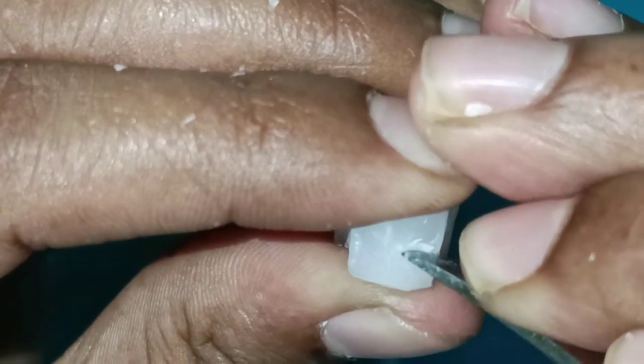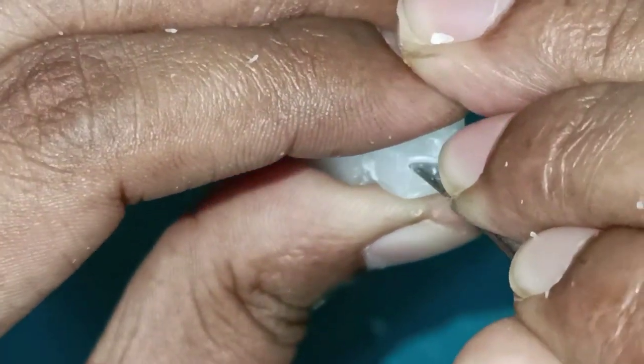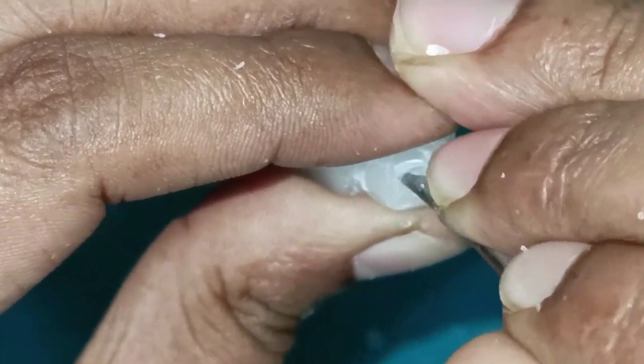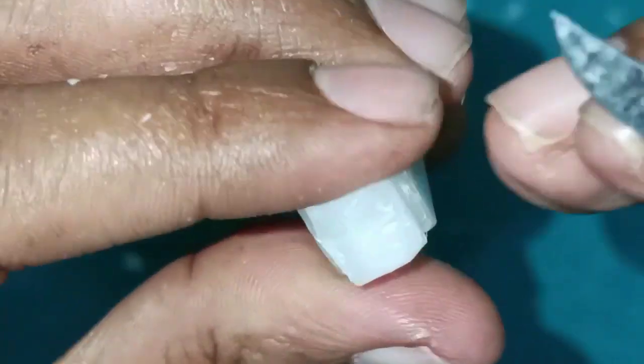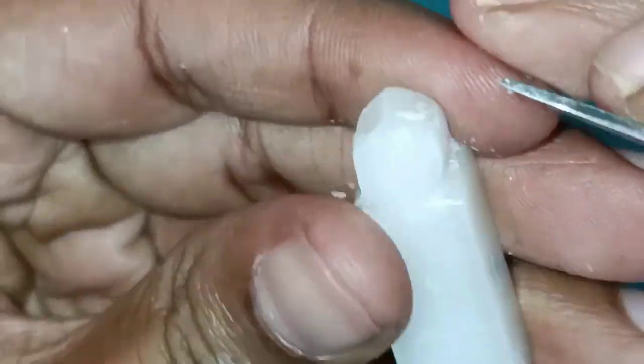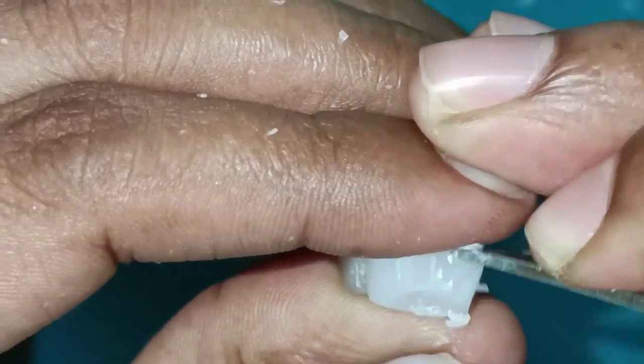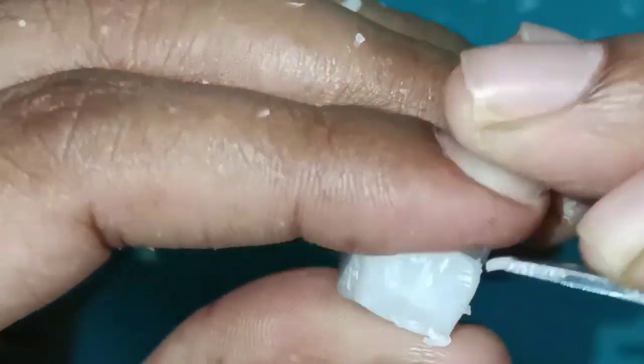Equally, when you remove the wax from the buccal aspect, same thing you have to do on the palatal also. Okay, make sure that your palatal cusp should be smaller when compared to the buccal cusp.